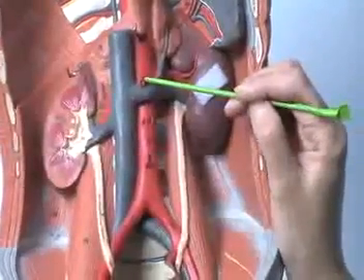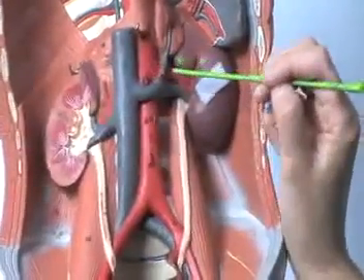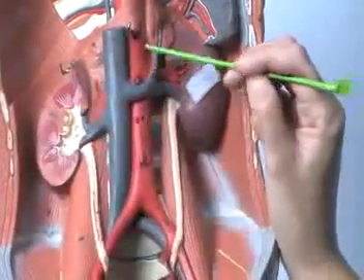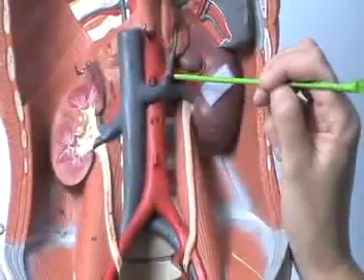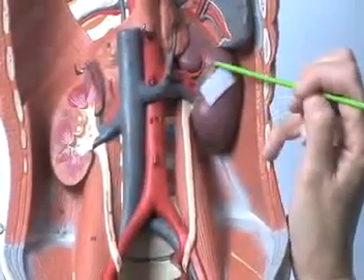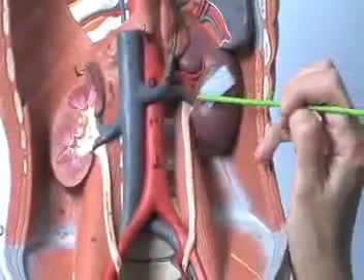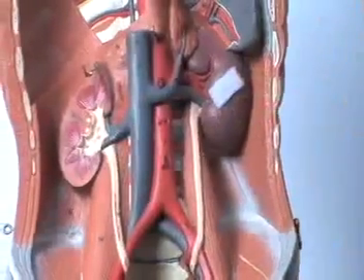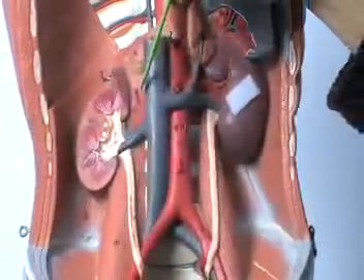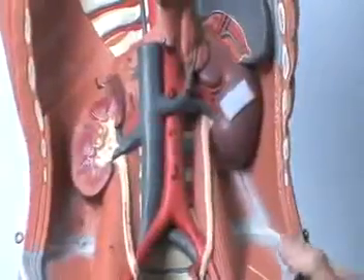Also at about the same level as the superior mesenteric artery, we see an artery coming off of the abdominal aorta that's called the renal artery. It's entering into the kidney. And then we can see that on the left side and then also on the right side.